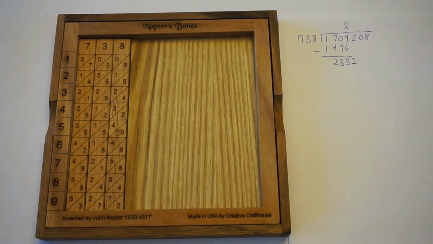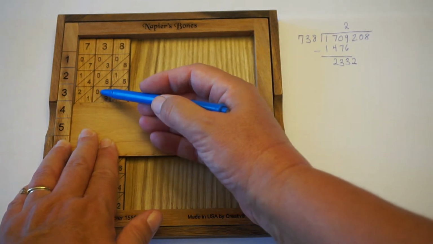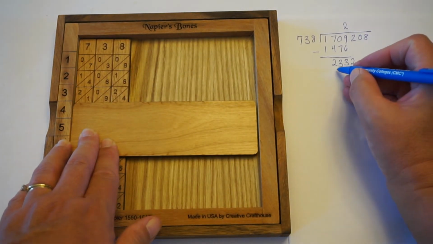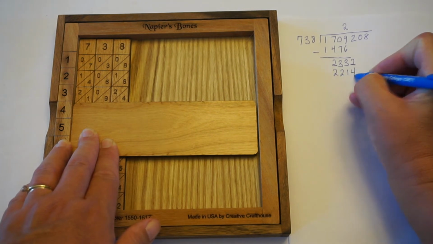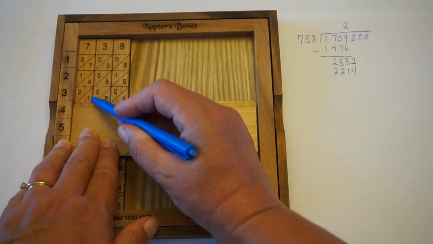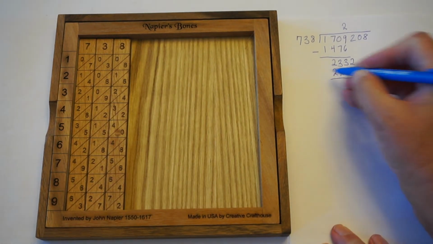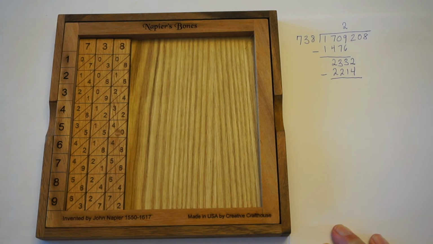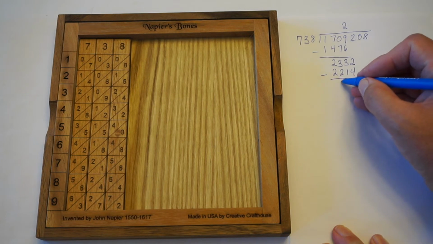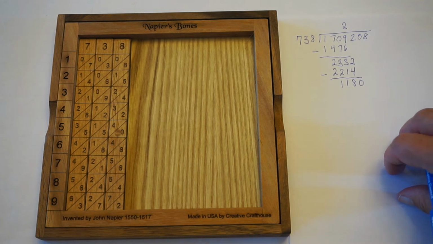This one does have a carry in it. So when I do 9 plus 2, I'm going to get an 11, so I need to carry a 1 over here. So what that is going to give us is 2,214. I have the 4, the 11 leaves a 1 behind, carry the 1, 1 plus 0 plus 1 is 2, and then 2,000. So we will go ahead and do the subtraction there as well, and we get 118. And then we bring down the 0 and we do this again.